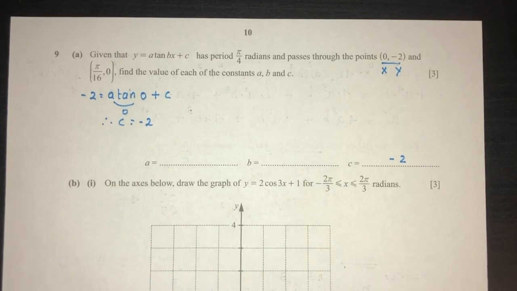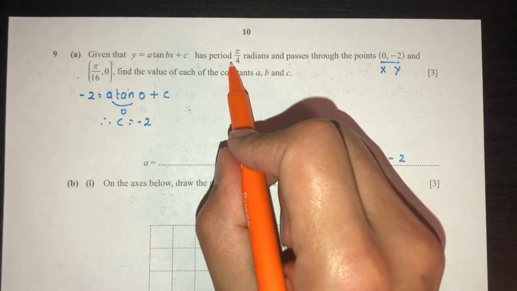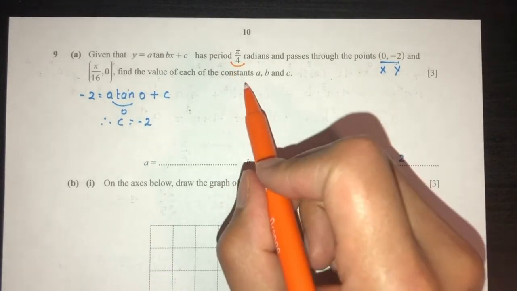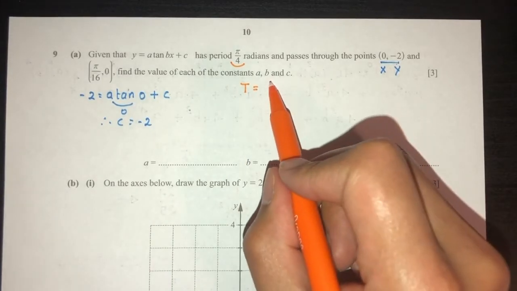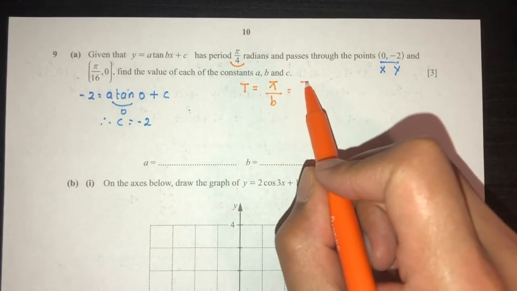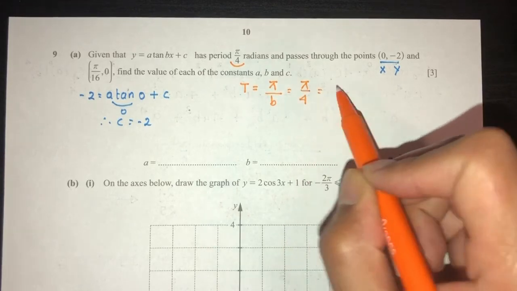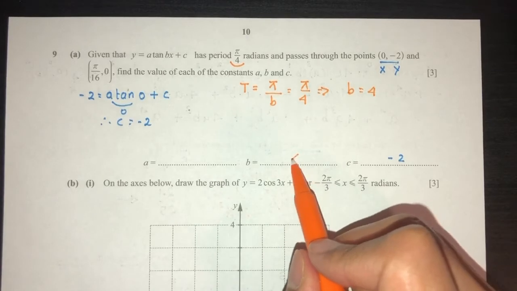Now let's find the value of b. Because we know that the period is pi by 4. So how do you find the period of a tan curve? You take pi, divide by b, and you're supposed to get your period. That will be b is equal to 4. So b is equal to 4.